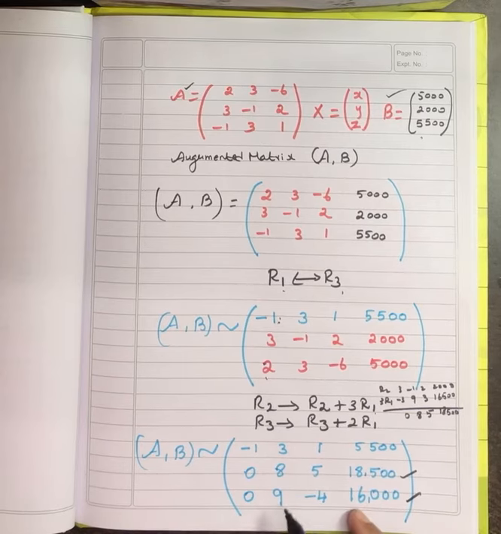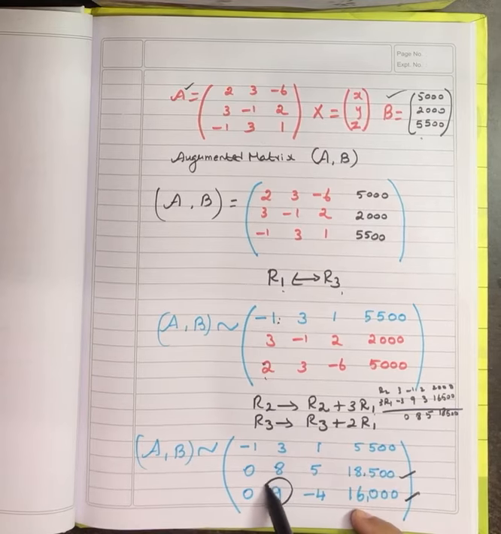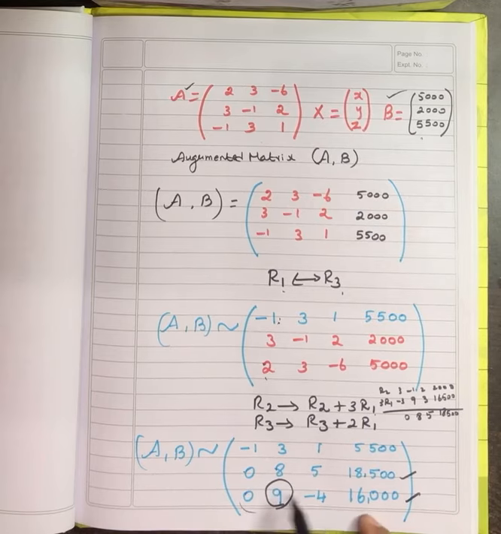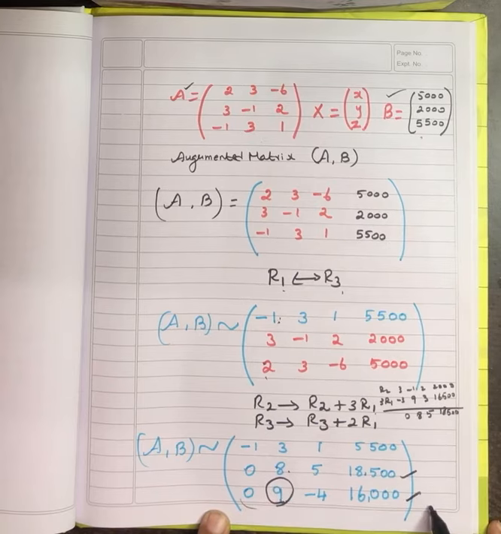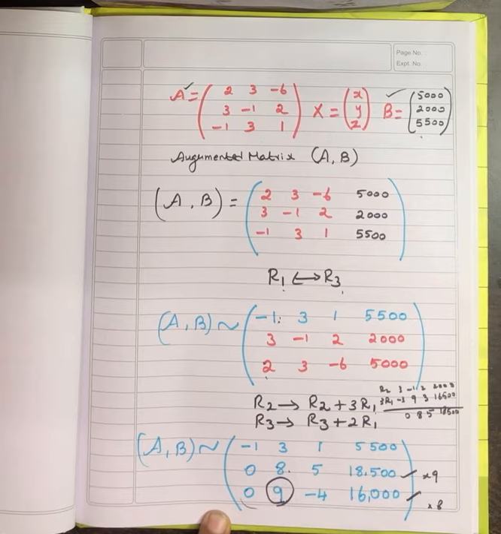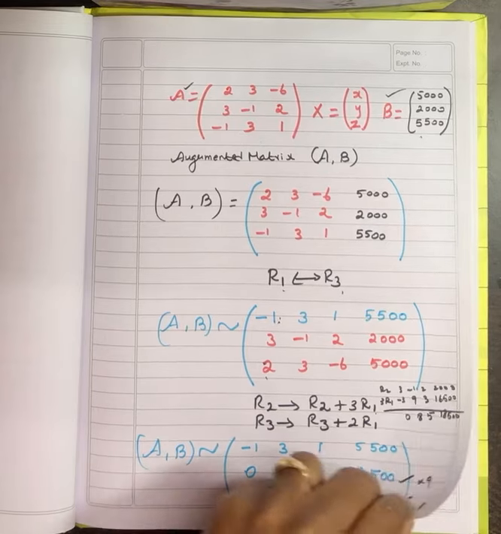What I have to do next? I have to make this number 0 to make it into equivalent form. To make this number 0, I have to use R2. Just see the numbers before. Both are co-primes. They don't have any common element. So what I have to do? I have to multiply this with 8 and this with 9. 8 9s are 72, 9 8s are 72. So both become equal. So that is the way we do.